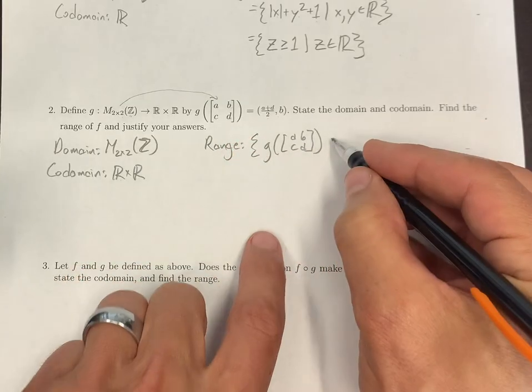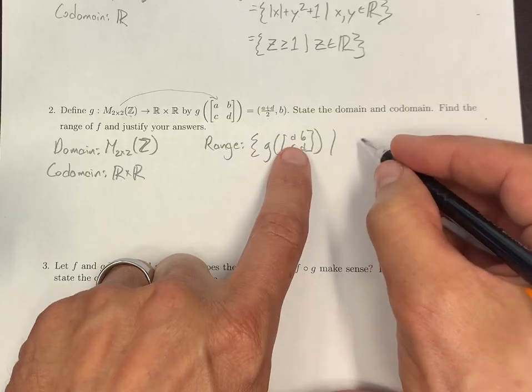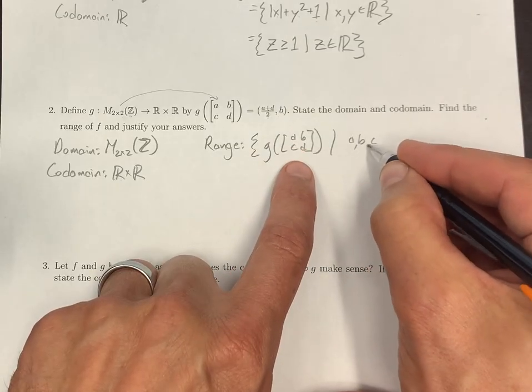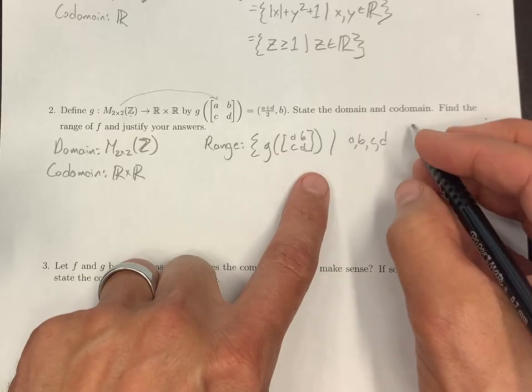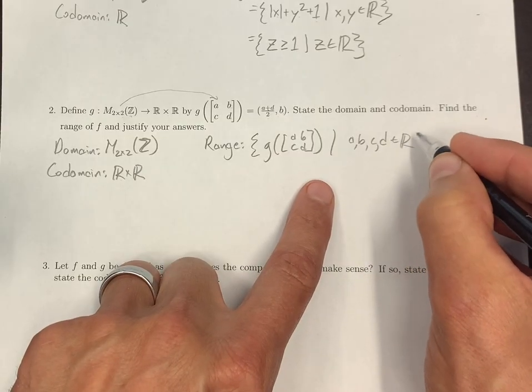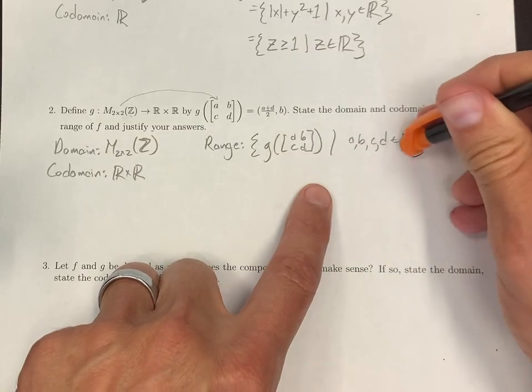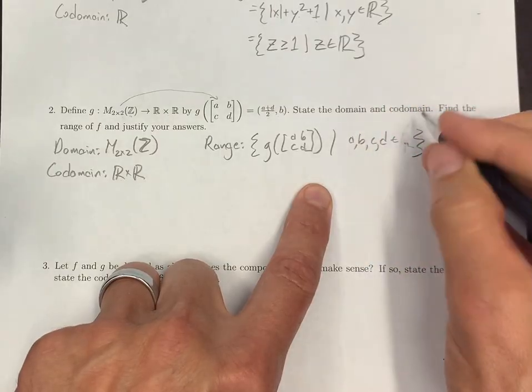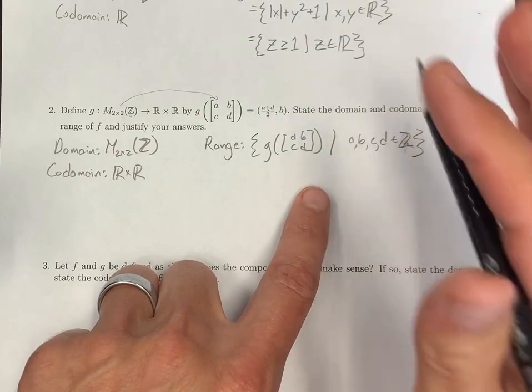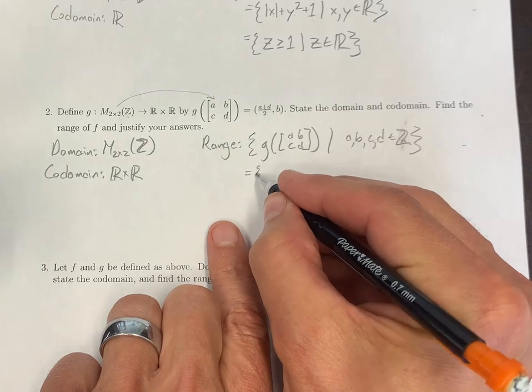So anything you could hit such that A, B, C, and D are in fact real numbers. This is integers. Yes, we don't have anything that's not an integer here. Okay, so let's think about that.